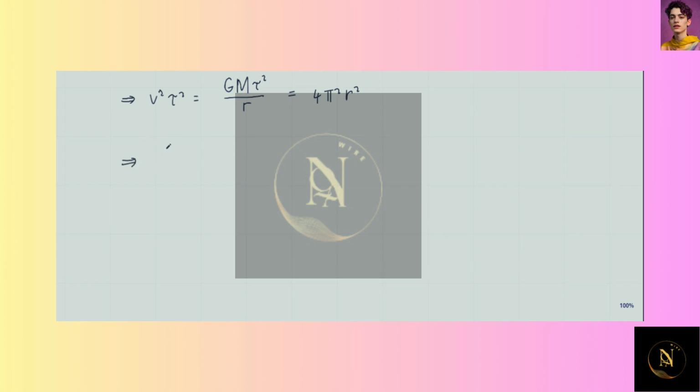And so we can rearrange this equation and find r. So we get r cubed, if we multiply both sides by r, is equal to GM tau squared over 4 pi squared. And so then from here we can see that the separation between the Earth and the satellite is GM tau squared over 4 pi squared to the power of 1/3. So the cube root of GM tau squared over 4 pi squared. Now that we have an expression for the separation, we can substitute our data into this equation.